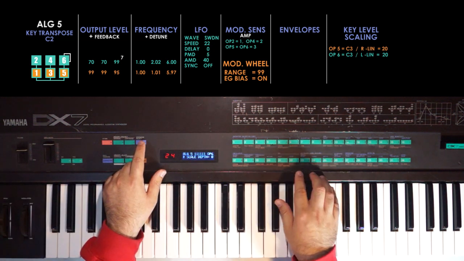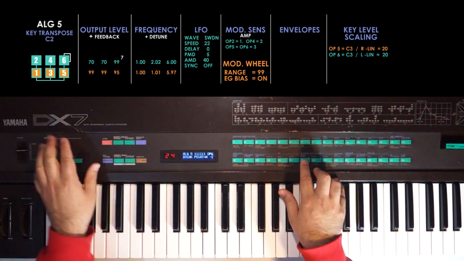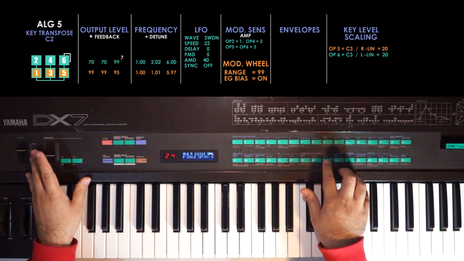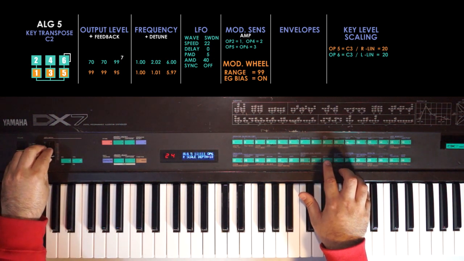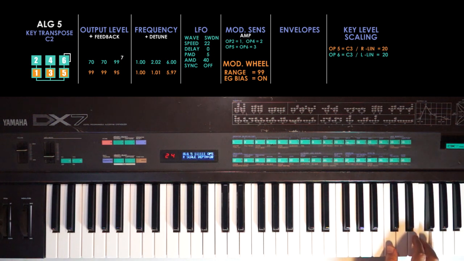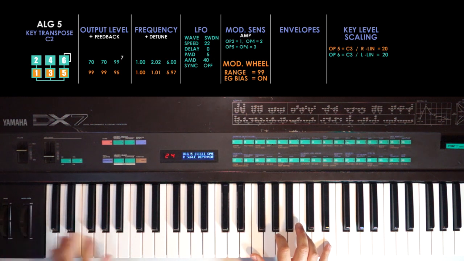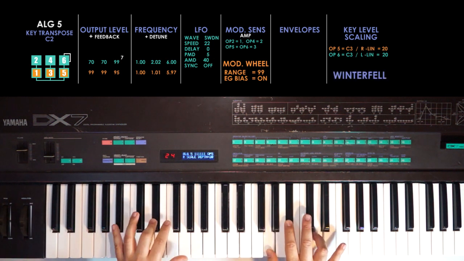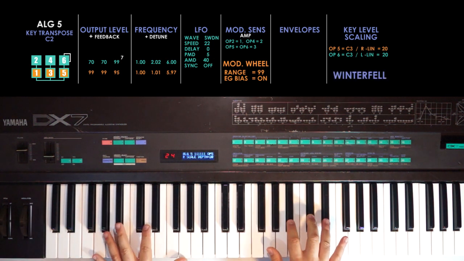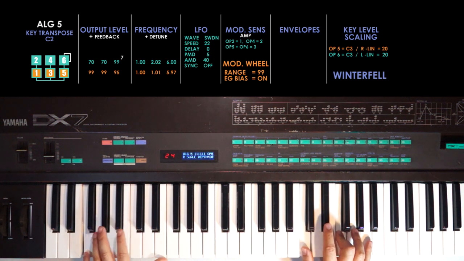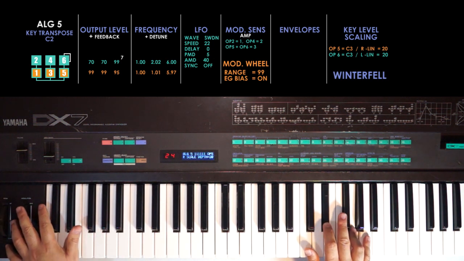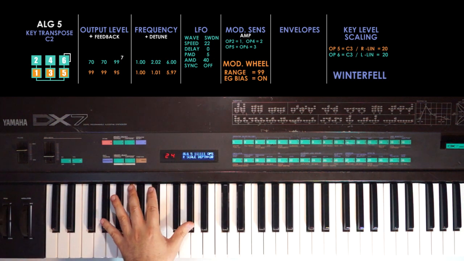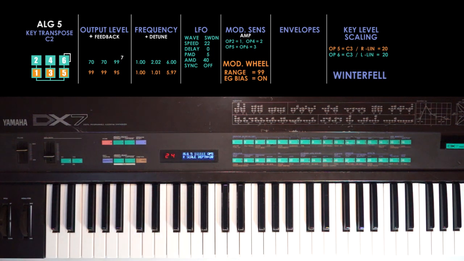And then we're going to do the same for operator 6. So breakpoint C3, right scale depth 20. So now it's not as piercing, and so we get a really nice balance. And that there is Winterfell.